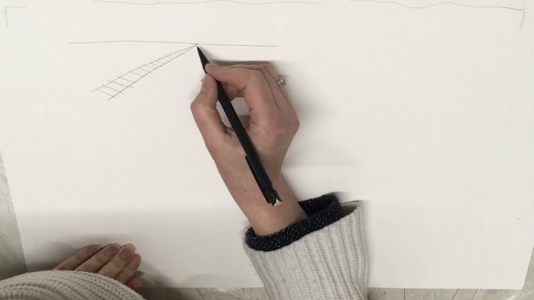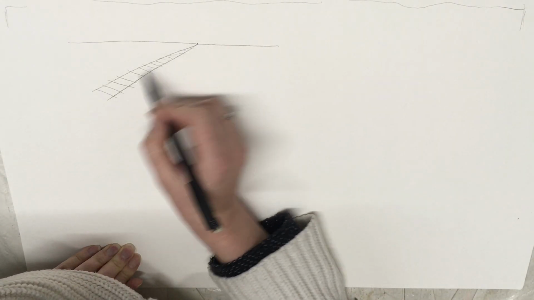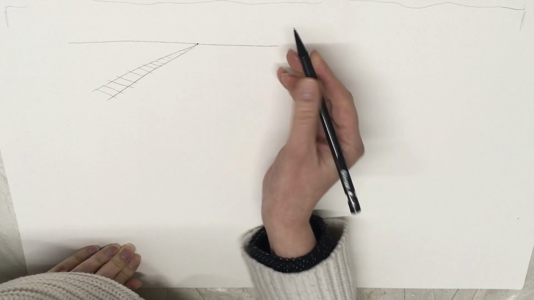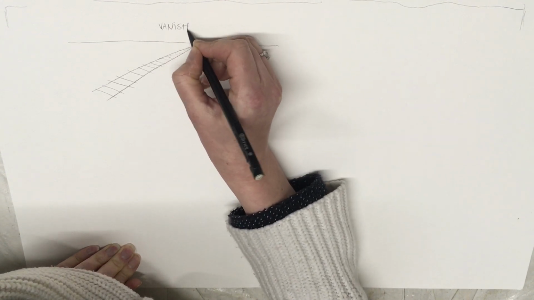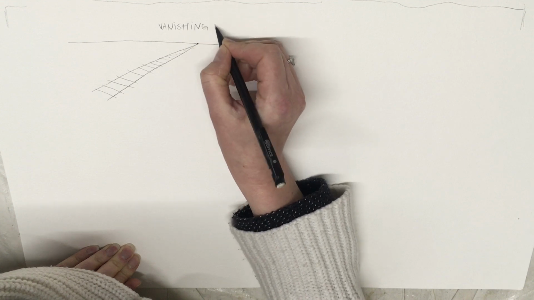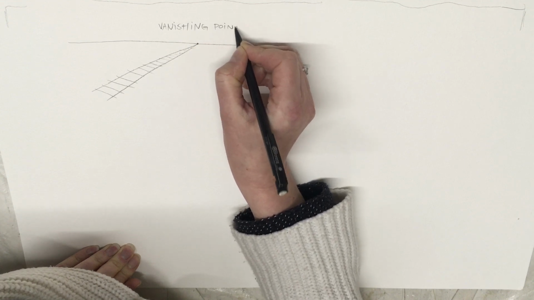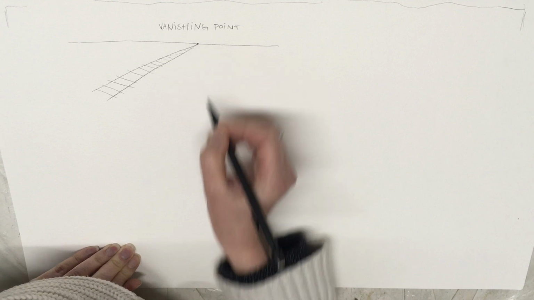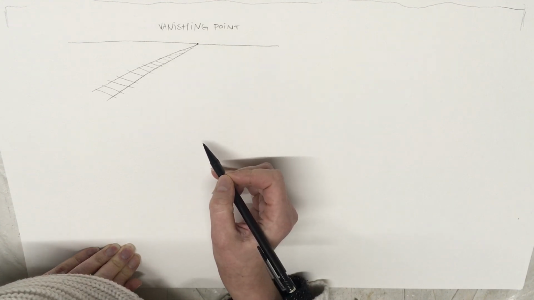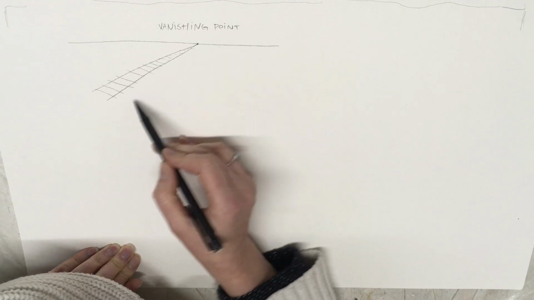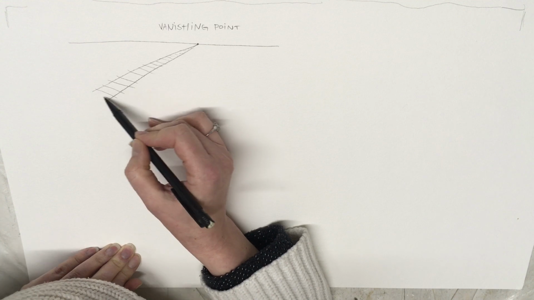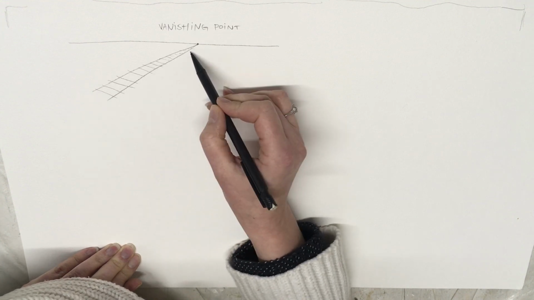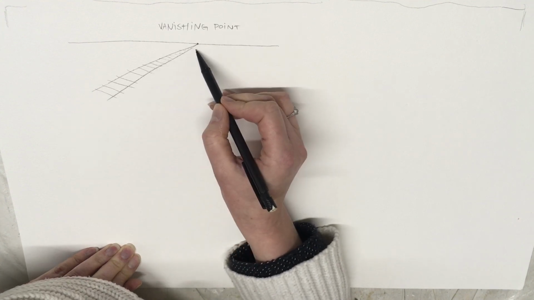Now, what is this called? This is called the vanishing point. The vanishing point is the point on the horizon at which all things converge. Another great example of perspective is that the things we see up close are going to appear larger to us. The things we see further away are going to appear much smaller.